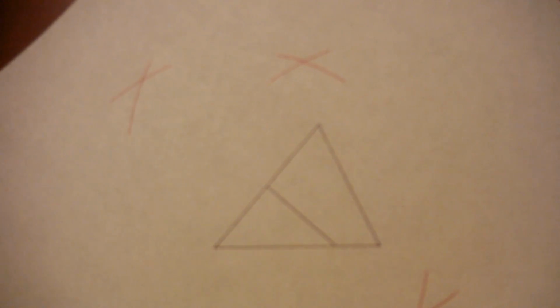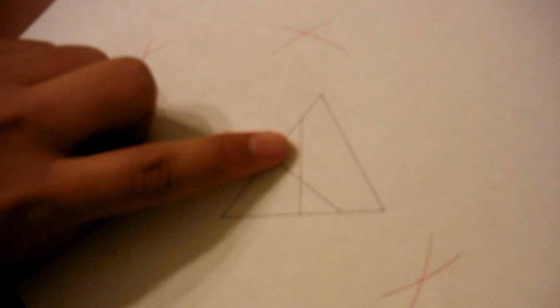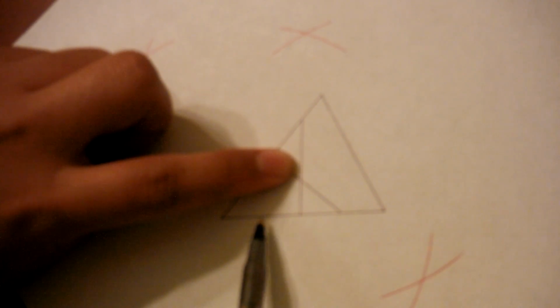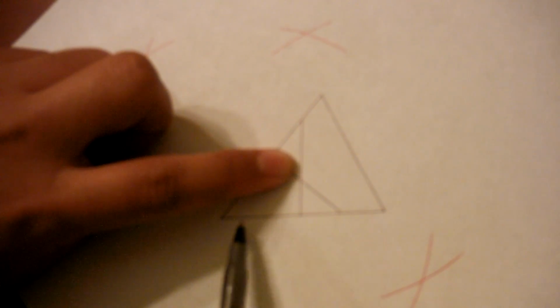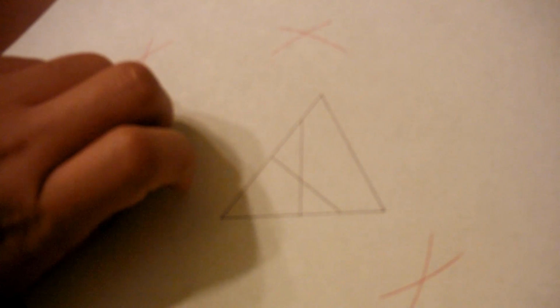And using my straight edge again, make sure that I do it precisely. Again, my perpendicular bisector will be a short segment inside the triangle. Now this segment that I just drew is clearly the perpendicular bisector of this second side of the triangle.